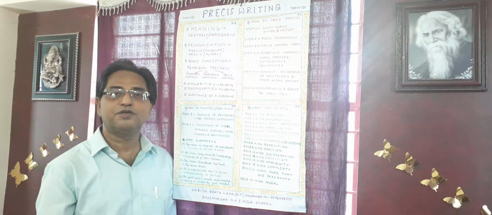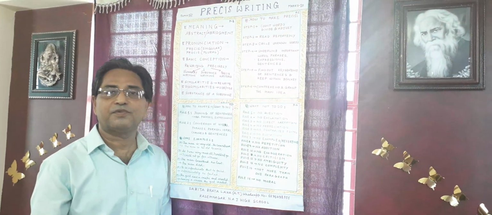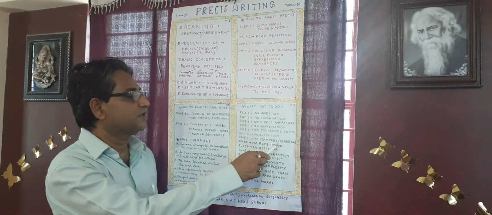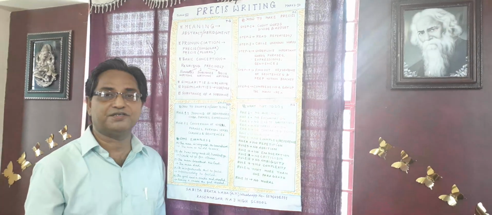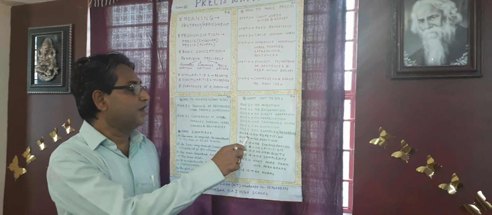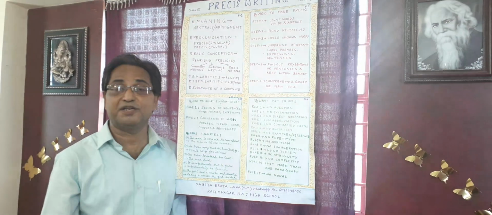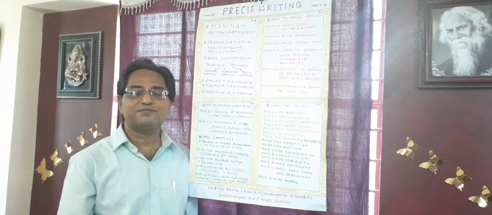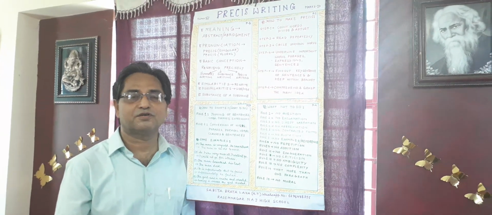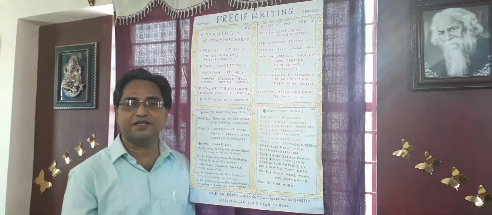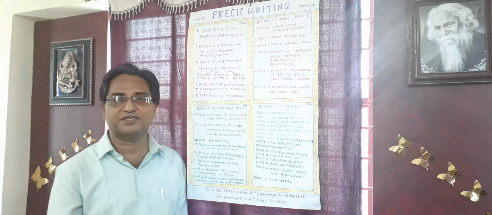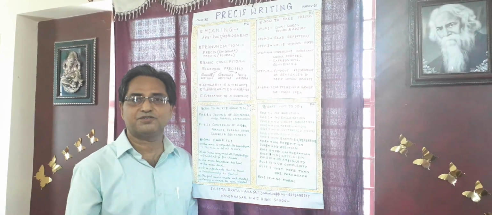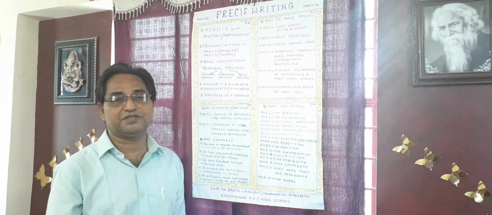No quotation. You should not use any quotation. If necessary, change it. No examples, no references. You must avoid examples and references in your precis. Now, no repetition. That is very vital. It is possible that there are repetitions of words, unnecessary sentences, clauses, phrases in your given passage, but you do not repeat at all.